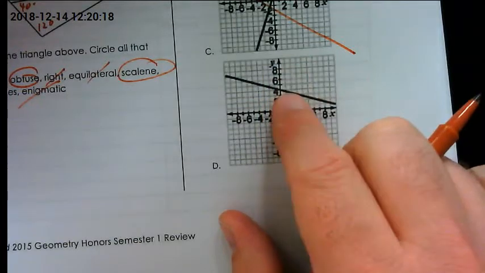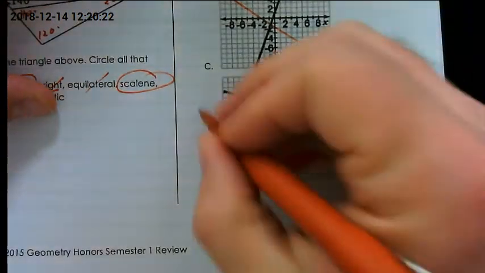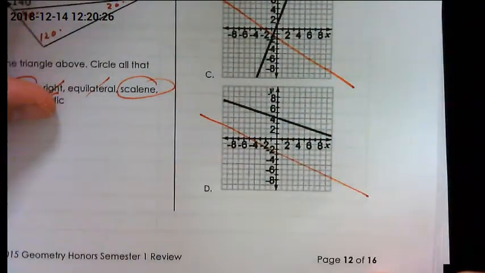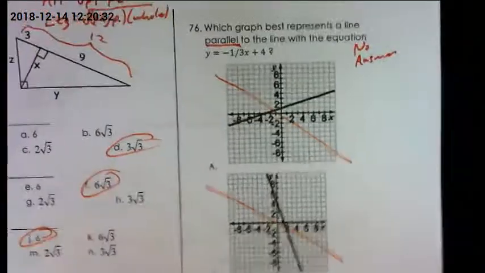So this is the same line. That one looks like the best choice, but it also doesn't work. We would have needed something parallel to that line that did not go through 4. So same slope, but different y-intercept. So there's no answer on 76.